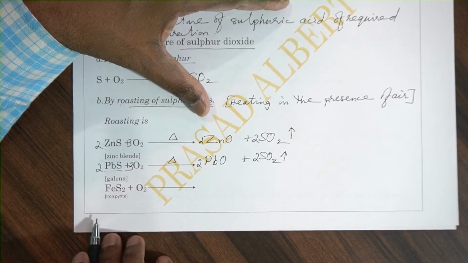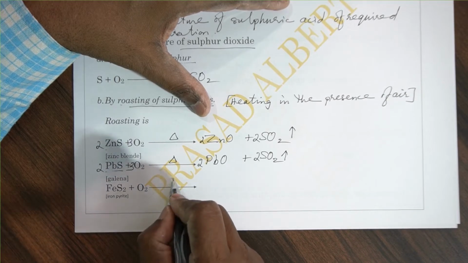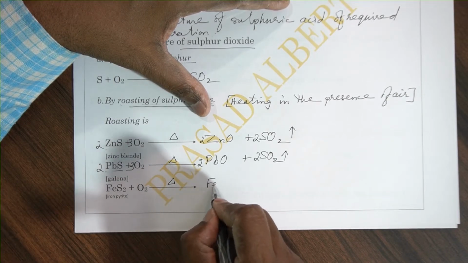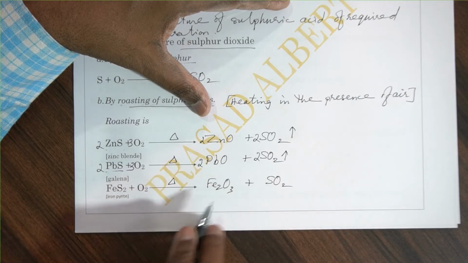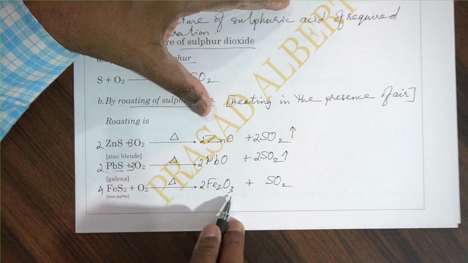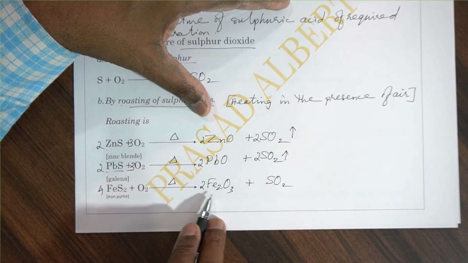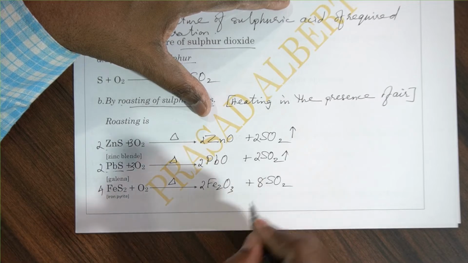And the third one we have is iron pyrite, which is FeS2. This also on roasting will give Fe2O3, ferric oxide, plus SO2. So 4FeS2, because oxygen is an odd number, we have made it 2. So 2Fe2O3, and 4FeS2 gives 8SO2.